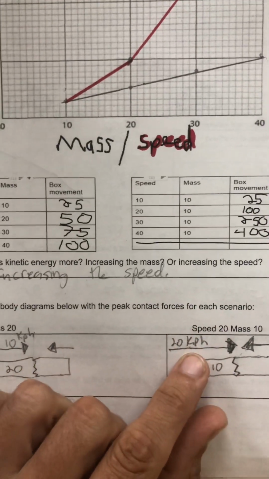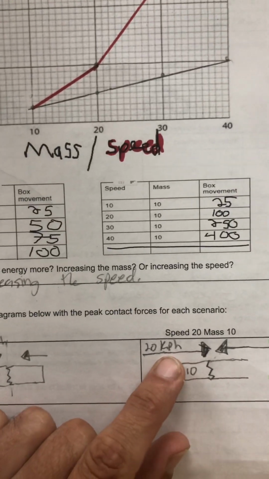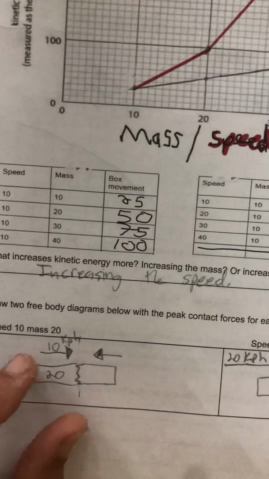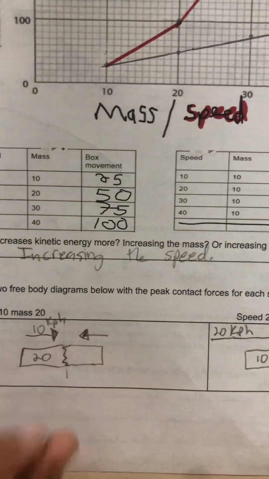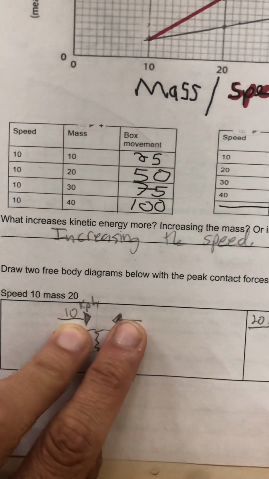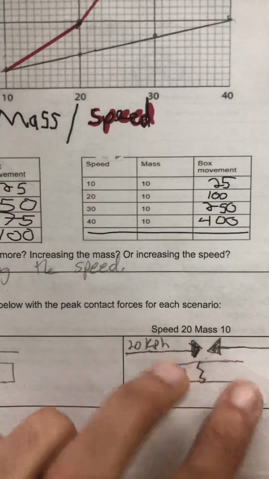So the key thing is here, I identified that speed has a bigger impact on total kinetic energy, so I drew my arrows longer, and for each side, I know that there's an equal and opposite reaction, so that's why I try to draw them identical to each other. So these two should be about the same length, and these two should be about the same length.